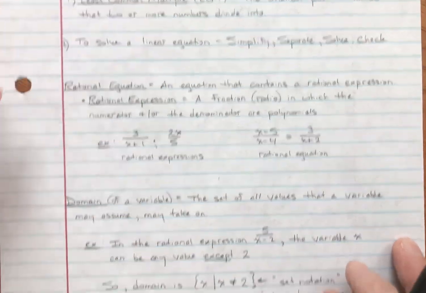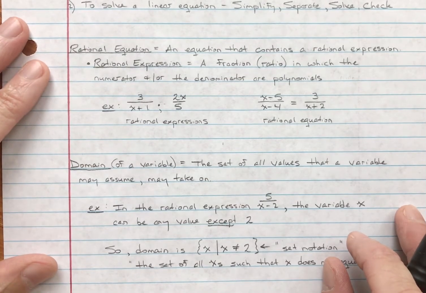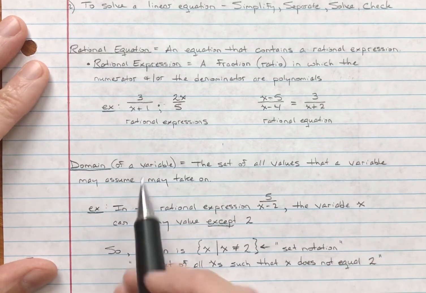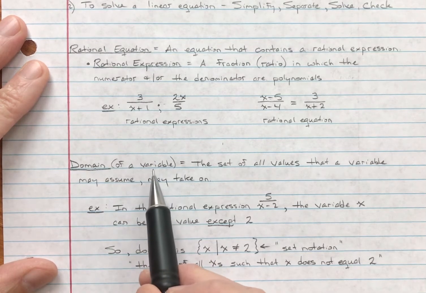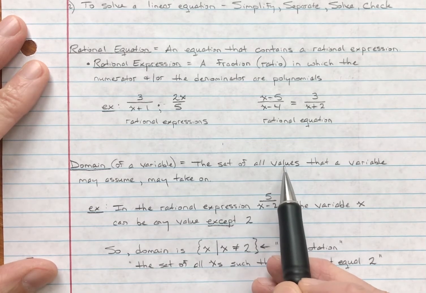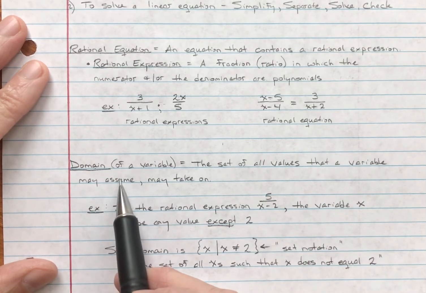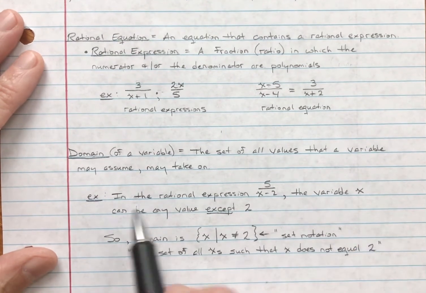All right, another word we're going to be looking at a lot in upcoming videos. What is the domain of a variable? The domain of a variable is the set of all values that the variable may assume, that the variable may take on. So here's an example.